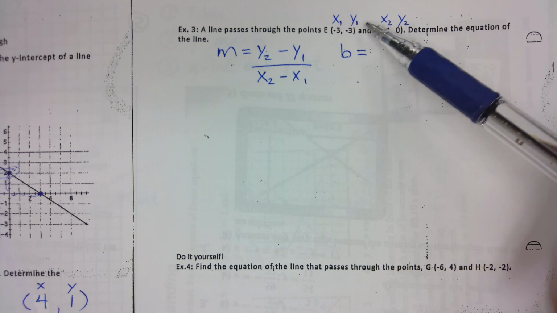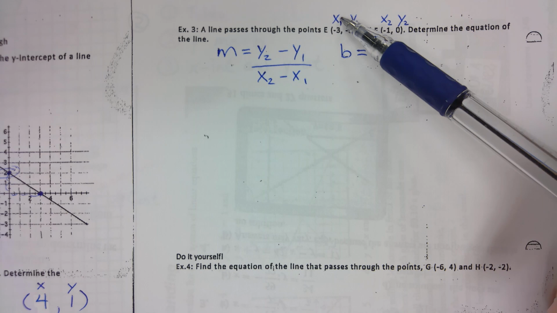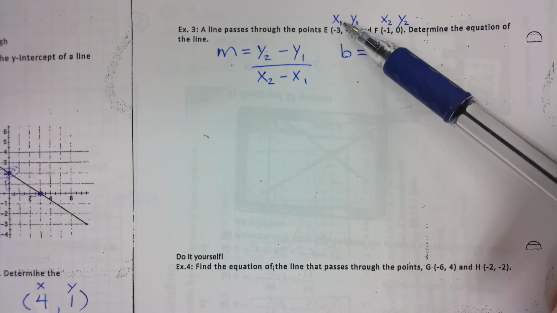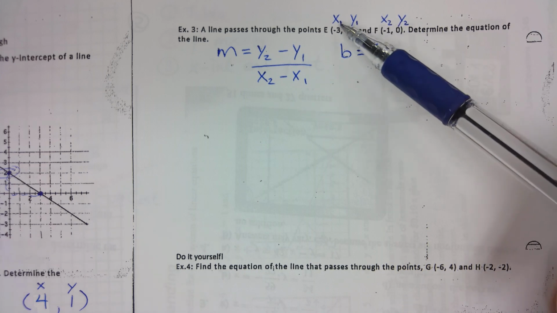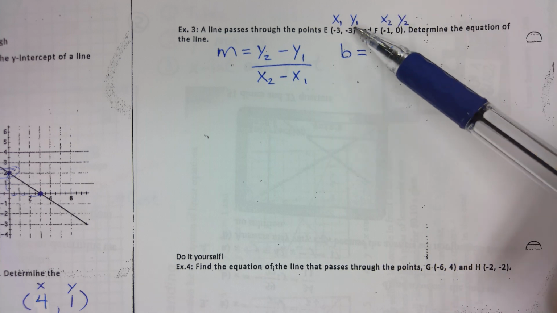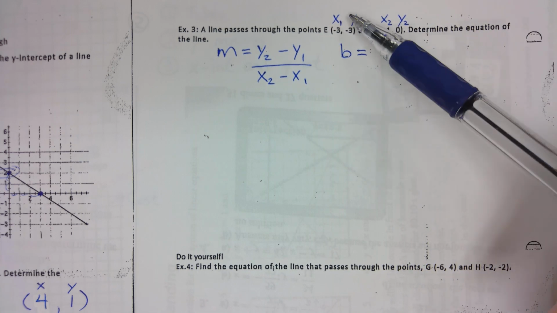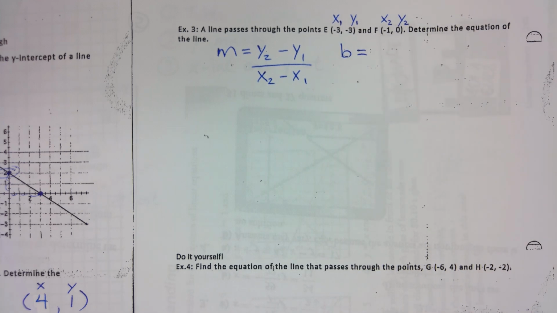It will save some confusion, it will be easier. Just make sure when you label it x1, y1 and not x1, x2. You don't label it x1, y2. Make sure if you're labeling it, label it correctly. Every point is an x and a y.